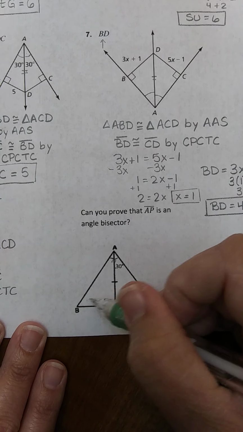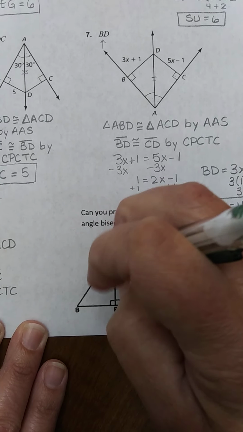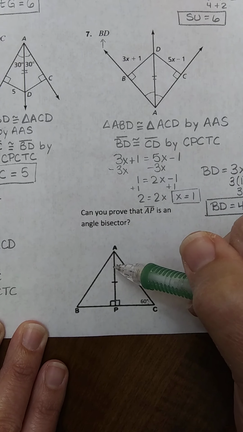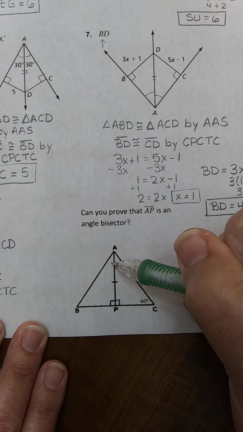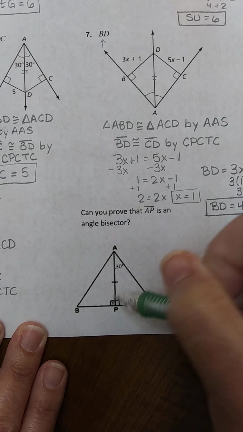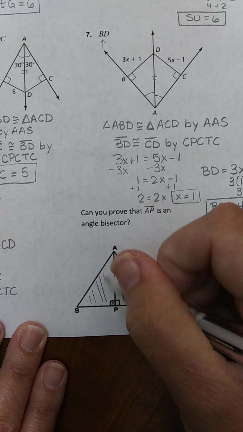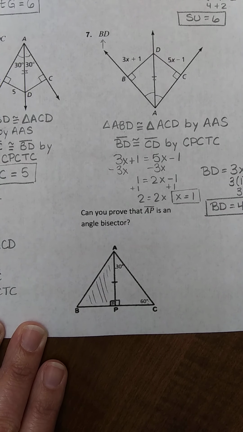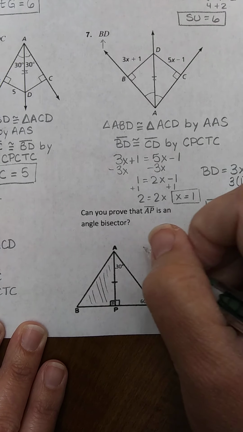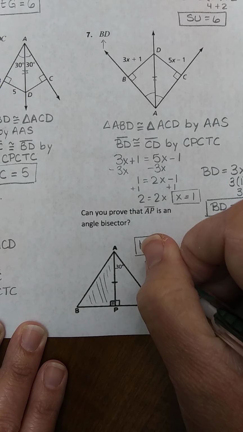But when I look at this triangle over here, remember I don't know, let me erase that marking, I don't know anything about this angle. I want it to be 30, but I don't know anything about it. All I know is a right angle and one side. So I don't have enough information in this triangle. I only have two things. Everything that's going to prove congruence requires three pieces of information. So my answer over here is no, I can't prove it.